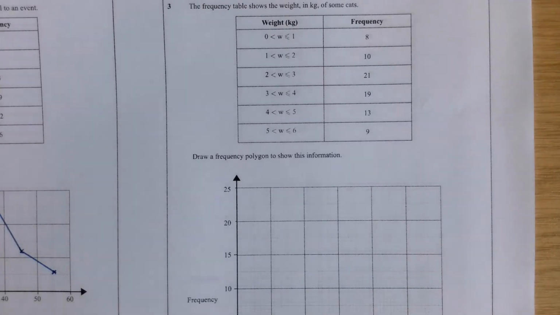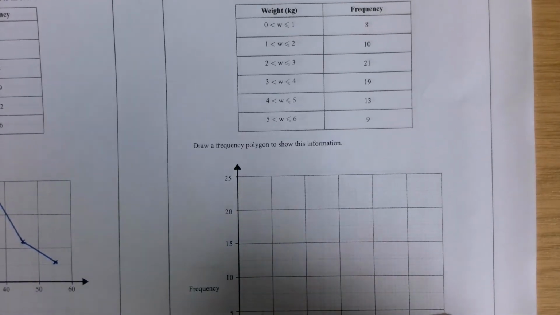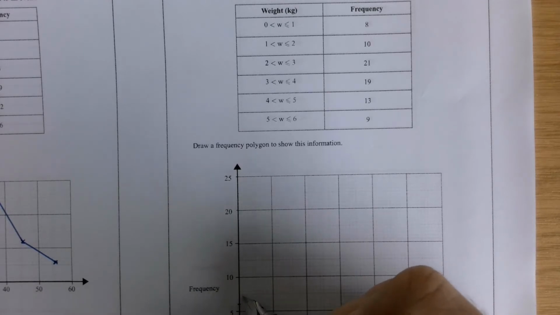So question 3, pause the video and have a crack at this one. 0 to 1 would be 8. This time just be careful when you're looking at, oh, hang on, that's 9, that's 8, that's 7, so 8 is going to be just there.